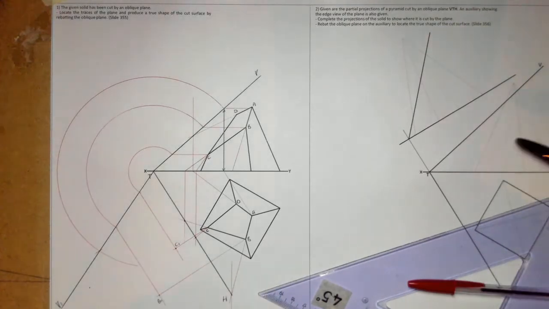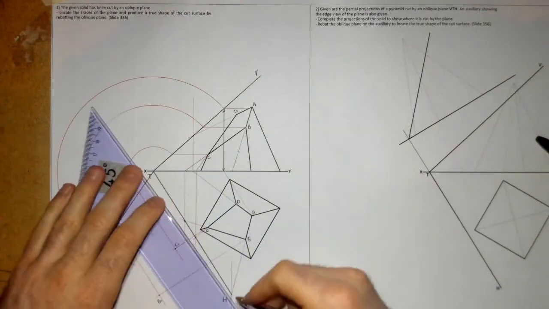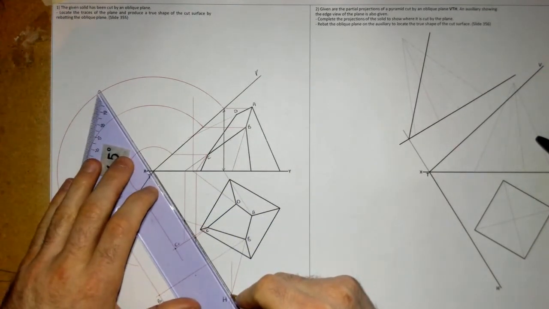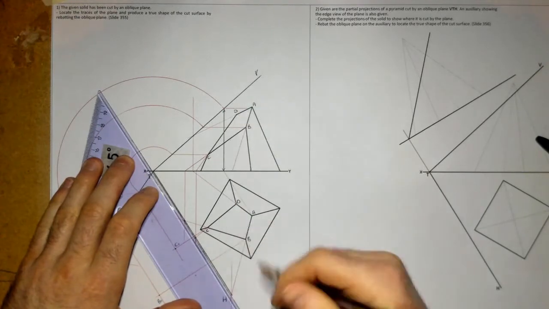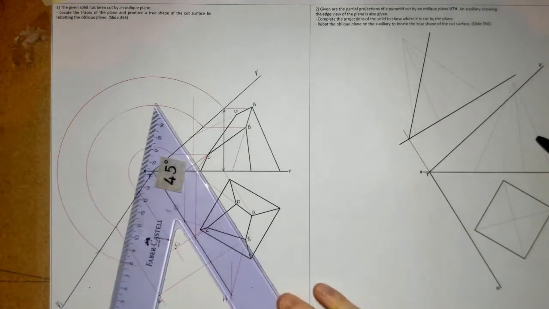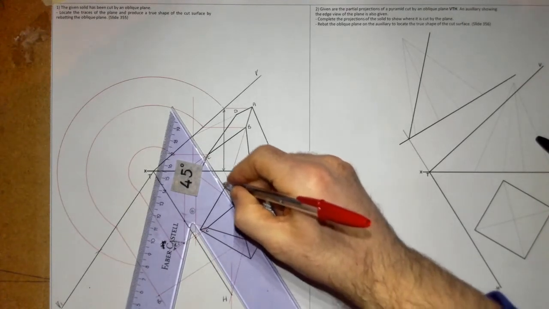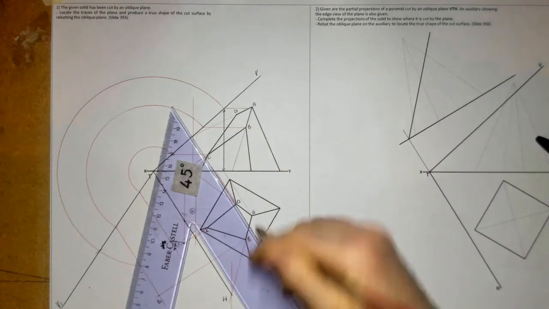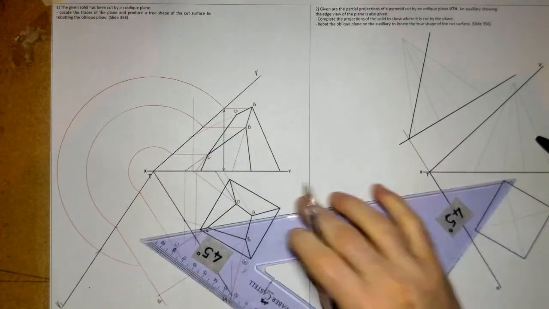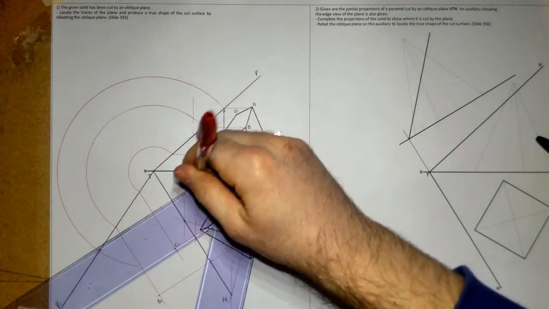Okay, now the other method, just to show you, you could continue that on now and do the same for D and A, but it's just good to show you both in the video. So for D, I could go parallel to the horizontal trace to where it hits the XY line. Where it hits the XY line, go perpendicular to the horizontal trace.